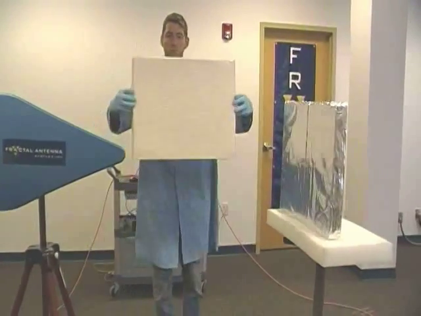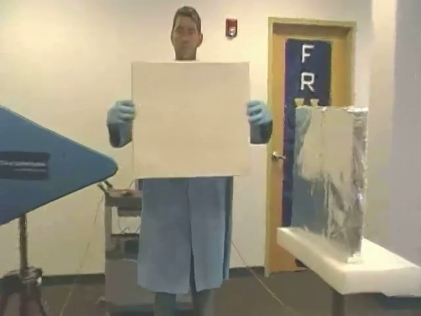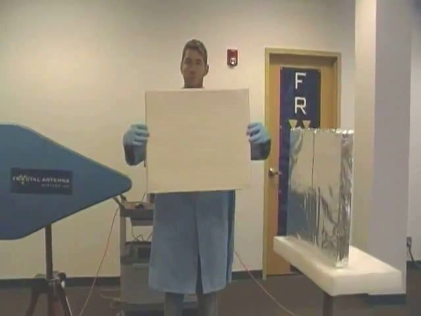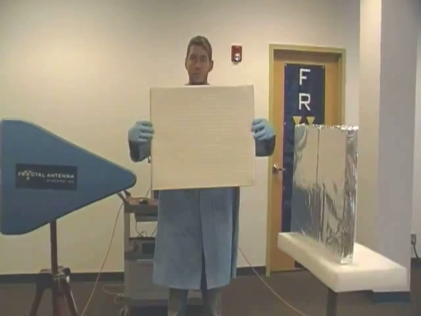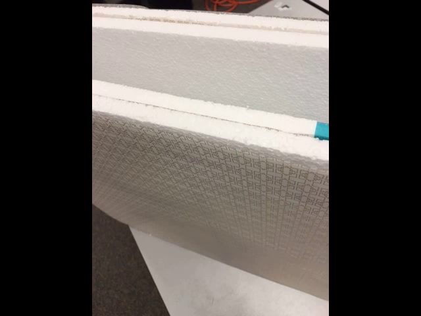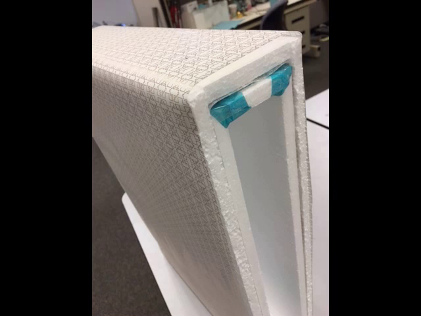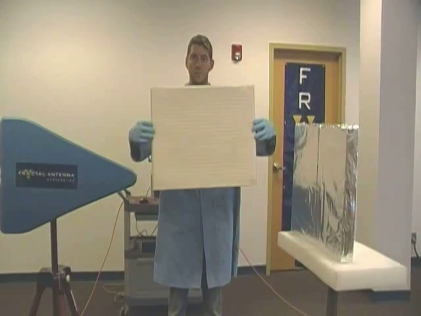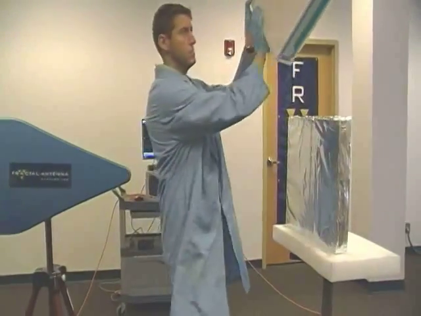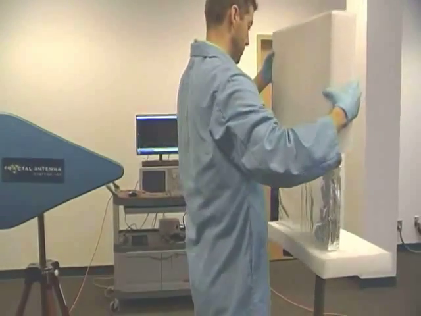Now let's put the cloak cover on top of the metal wall. Here's a blow-up of what the cloak looks like. First, you're going to see the actual little fractals making up the metamaterial pattern, and then we're going to show you the sides and the top. Note the two layers of styrofoam used as mechanical spacers. Styrofoam has no impact on the cloak other than providing spacing for the fractal metamaterial. It's held together with blue RF transparent tape.